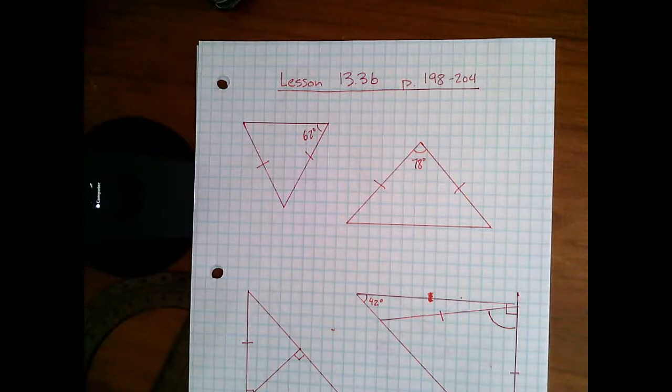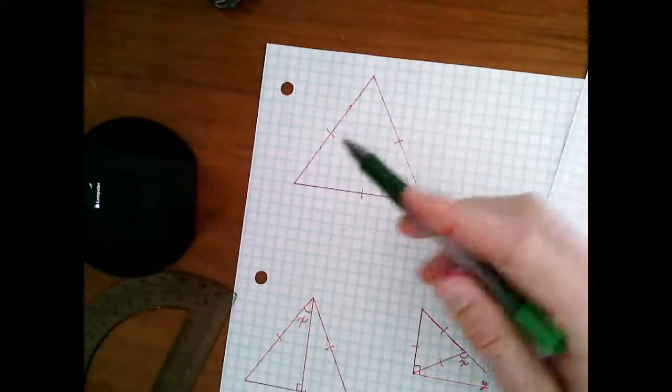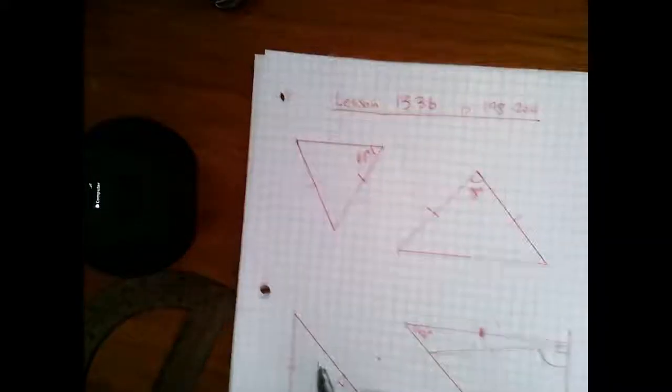Today we're going to extend that by looking at two more different types of triangles, isosceles and equilateral. As a quick reminder, an isosceles triangle has two sides that are equal to each other, and an equilateral has three sides that are all equal to each other. We'll look at each of those in turn, but we will start by looking at isosceles.